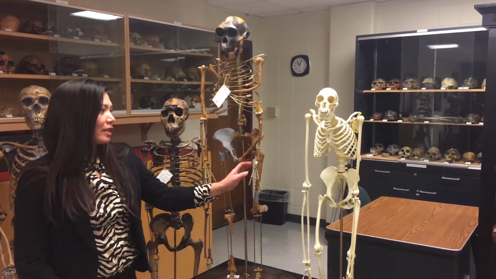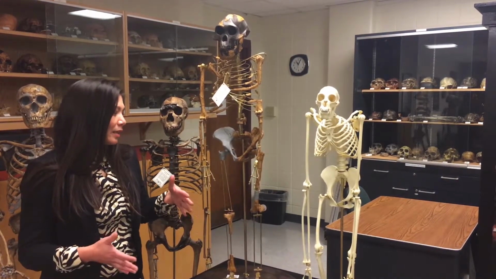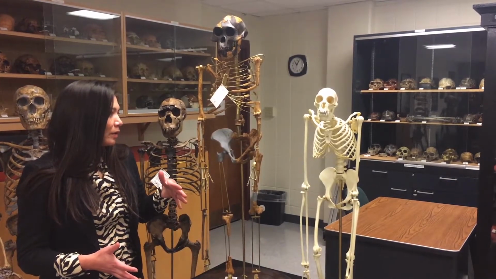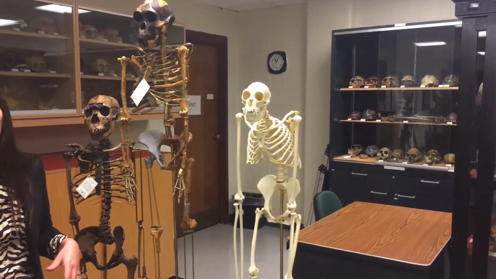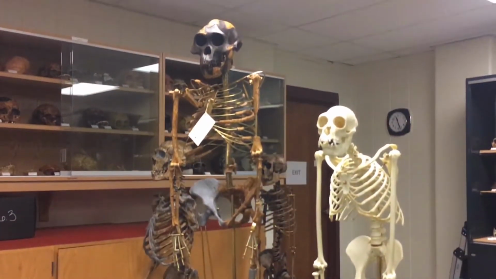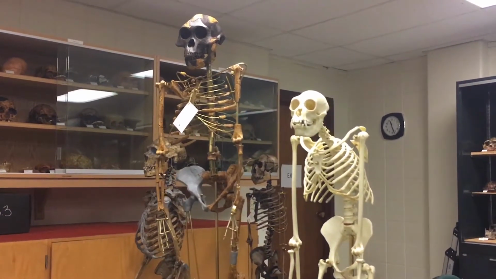We can also look at some of the morphology, specifically in this bone, the femur, to see how her leg bones are organized to allow her to walk bipedally, which is one of the defining traits of being a human or being within the human lineage.